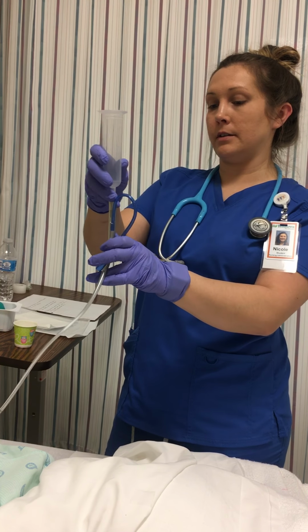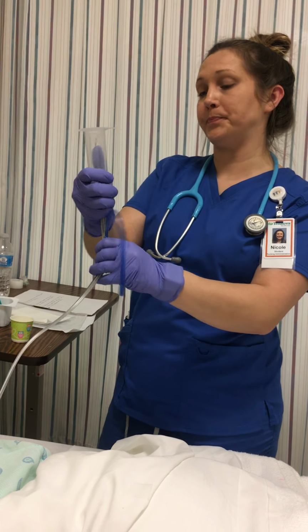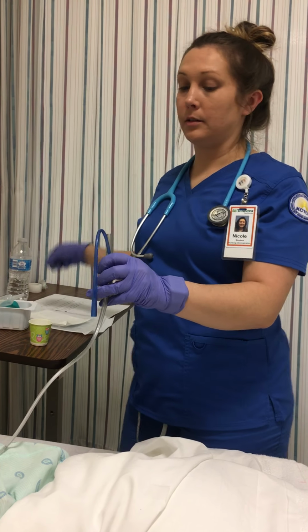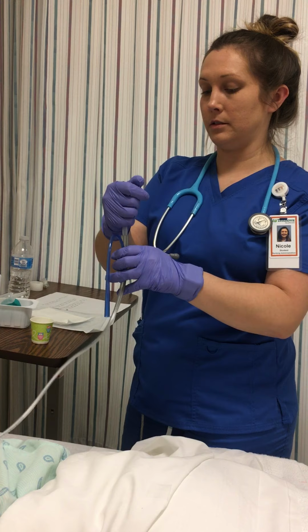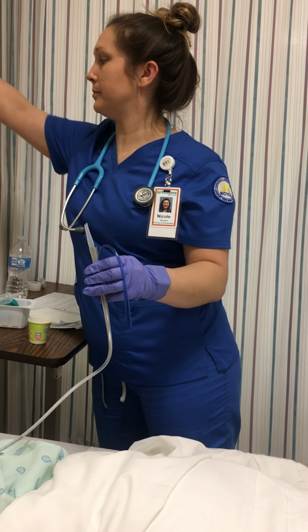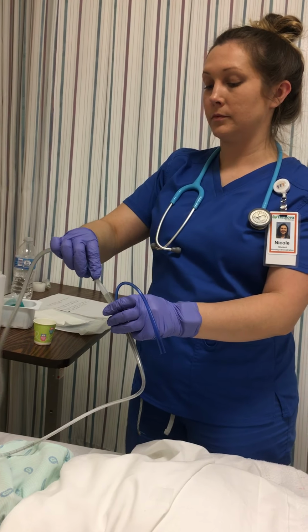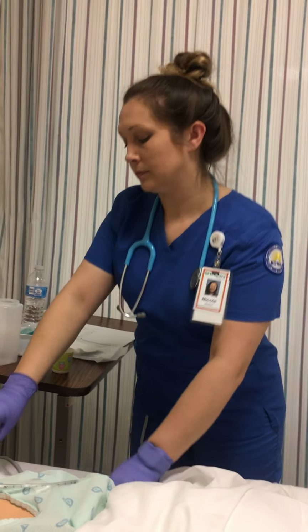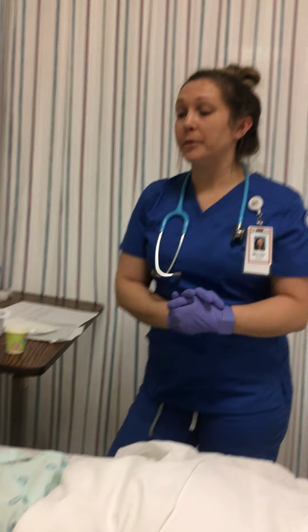Okay, so now that I've administered the Glucerna, I'm going to take this off and apply the suction, or just clamp it off per doctor's order. I'm going to assess the patient, make sure they tolerate it well. I'm going to document all my findings.